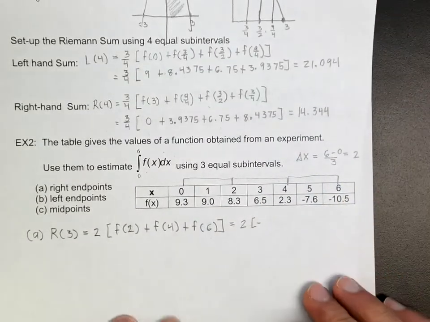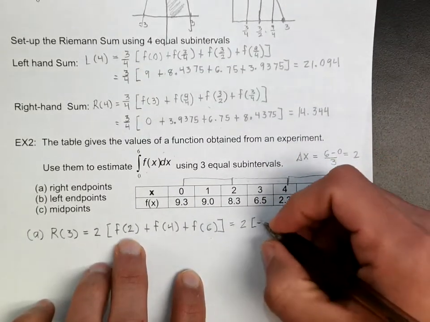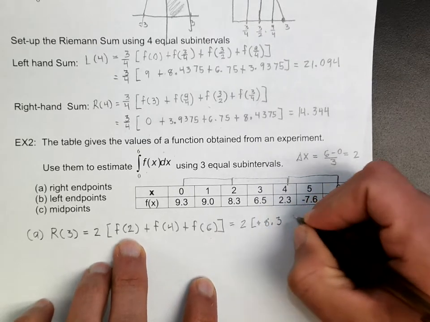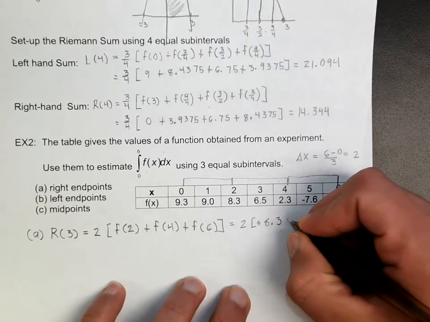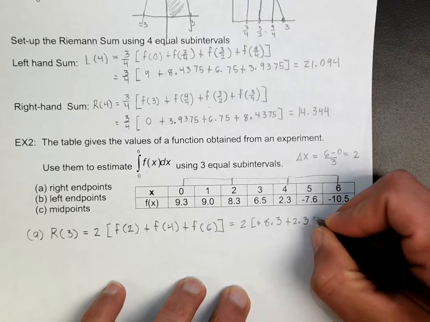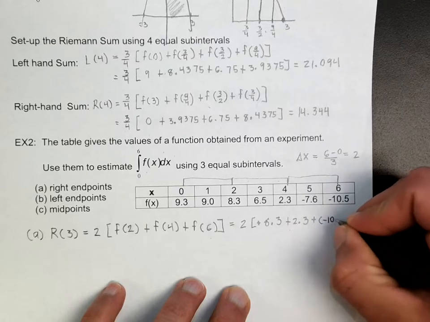So f of 2 here, we're going to have 8.3, positive 8.3, plus 2.3, plus a negative 10.5.